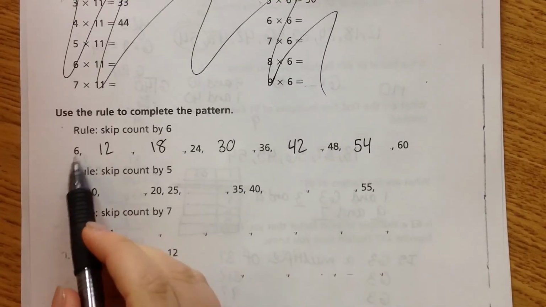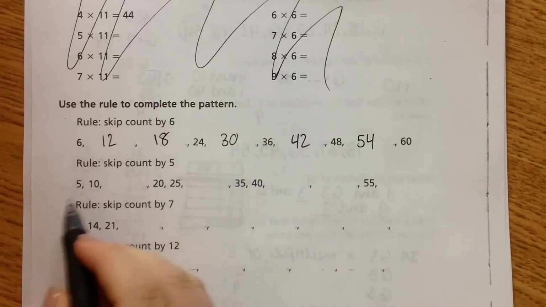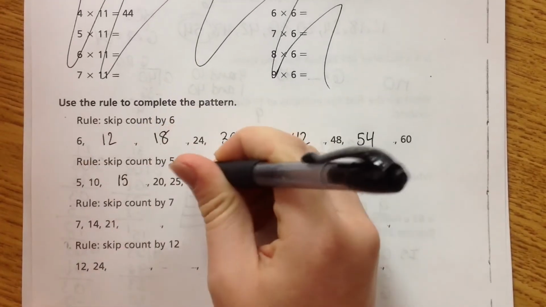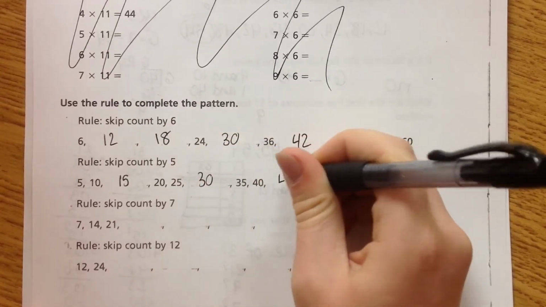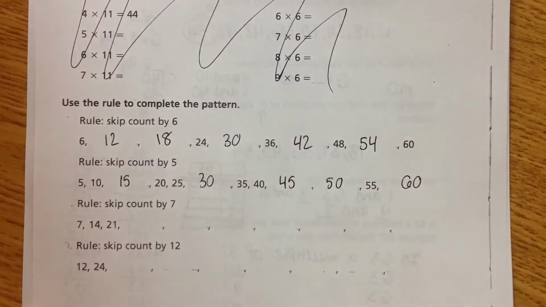Or you could think this is 1 times 6, 2 times 6, 3 times 6, 4 times 6, and so on. So counting by 5s, we know that 5, 10, 15, 20, 25, 30, 35, 40, 45, 50, 55, 60.